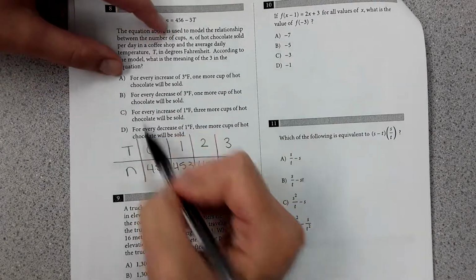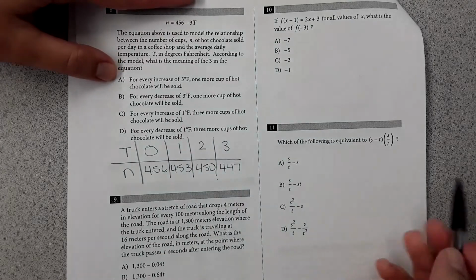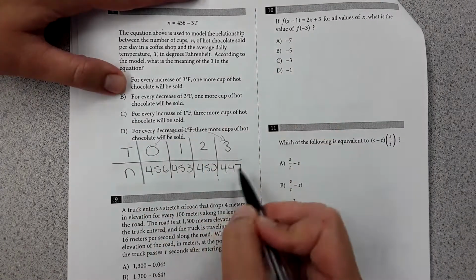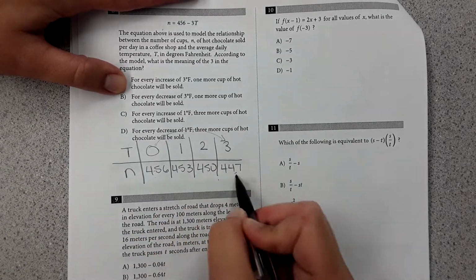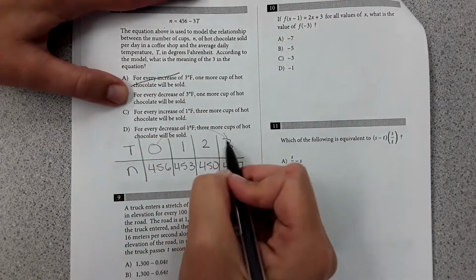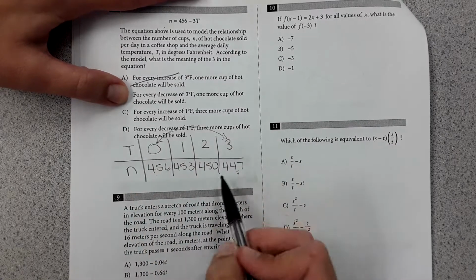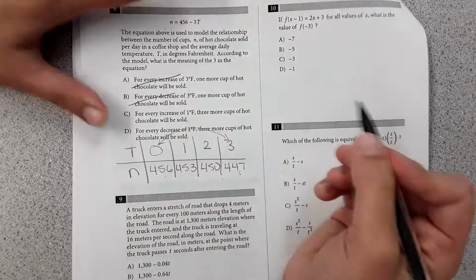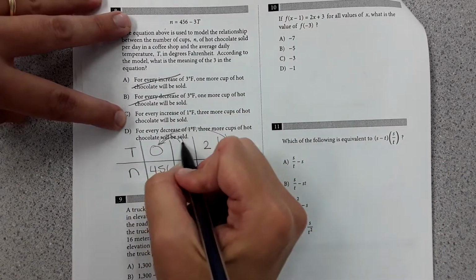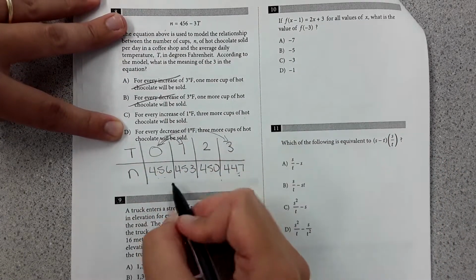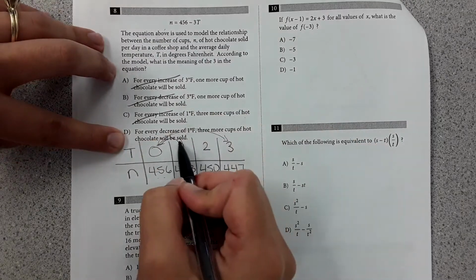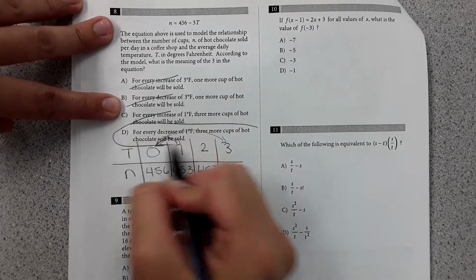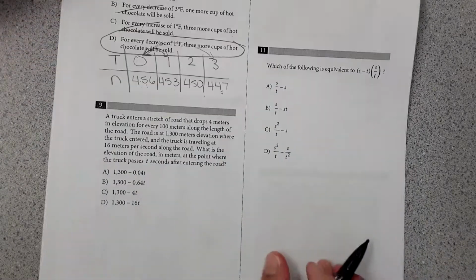Now we can use this chart to figure out the answer. It says for every increase of 3 degrees, 1 more cup of coffee is sold. No, it would be 9 less, so that's not correct. For every decrease of 3 degrees, 1 more cup. No, it would be 9 more cups. For every increase of 1 degree, 3 more cups. No, 3 less cups are sold. And for every decrease of 1 degree, 3 more cups are sold. That is correct. So D is our correct answer.